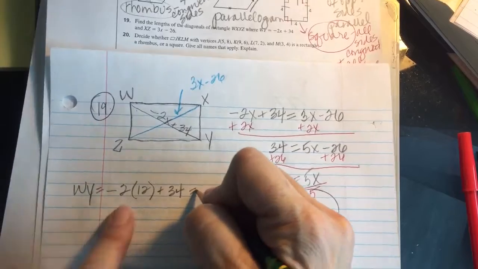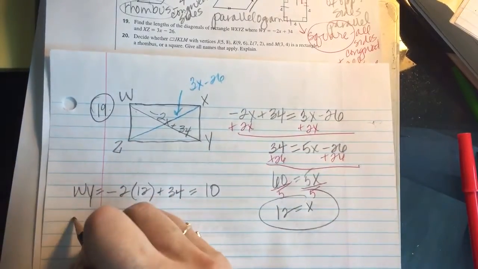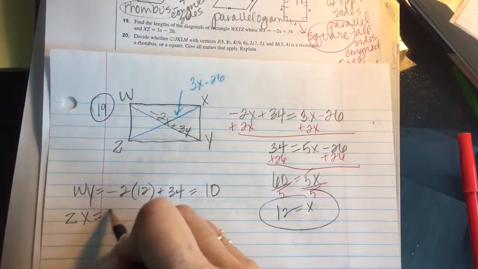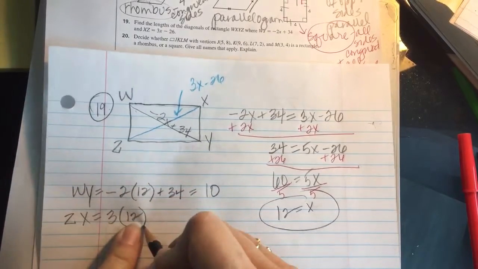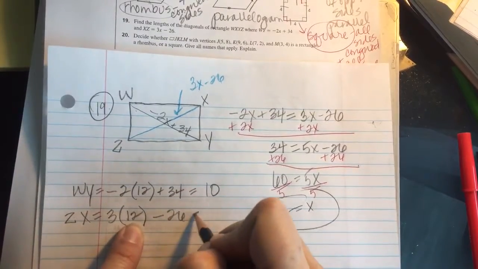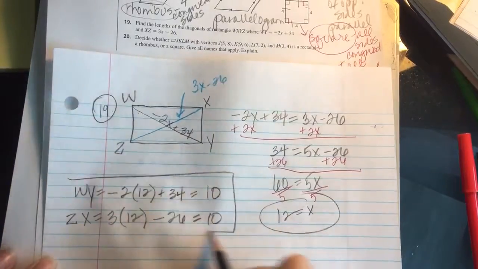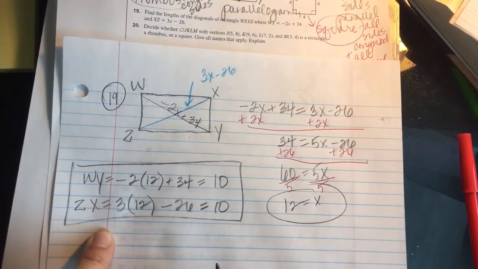That is going to be 10. And let's see, ZX should be 3 times 12, which is 36, minus 26. That also equals 10. Follow the directions and make sure you go so far as to tell what each of the side lengths are.